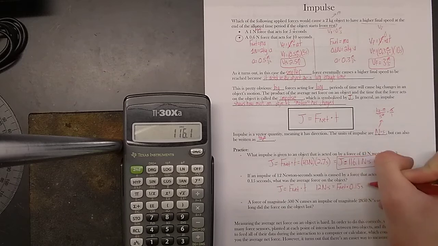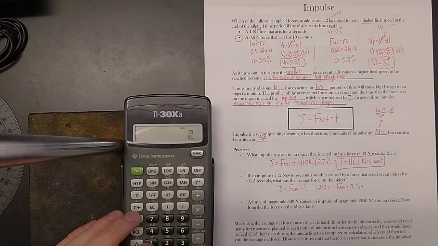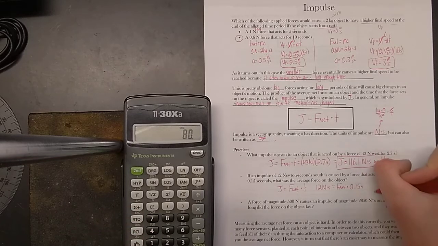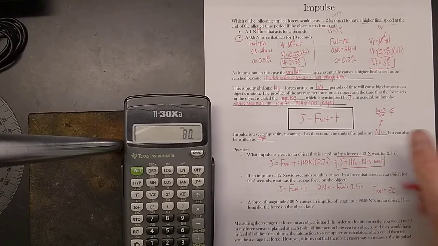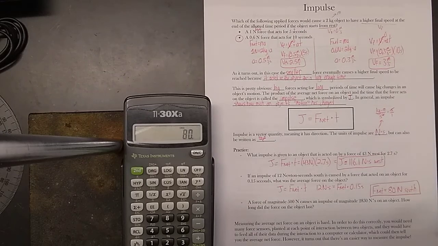How do we solve for F net? We divide the 0.15 over to the other side. So it's 12 divided by 0.15, and the net force on the object is 80 newtons. Since the impulse was to the south, the net force must also have been to the south. Okay, so there's two quick, easy examples.